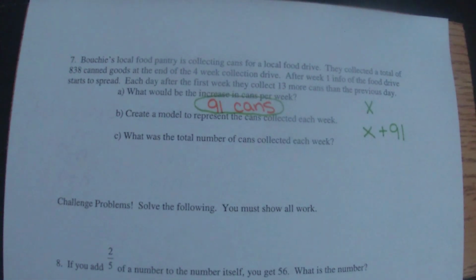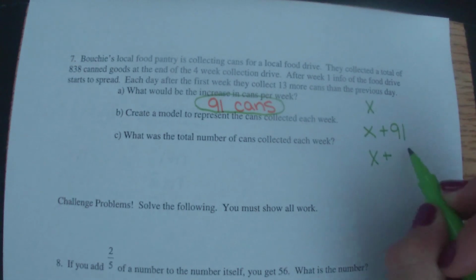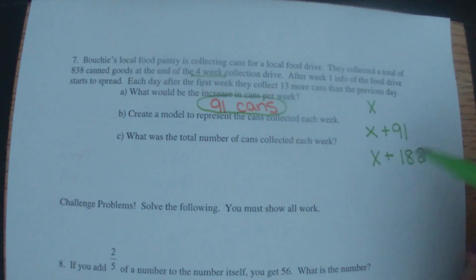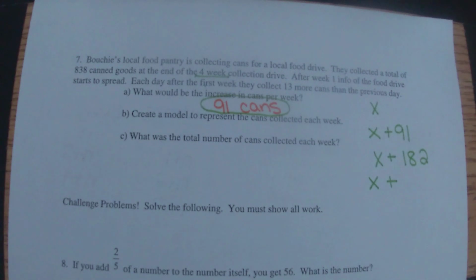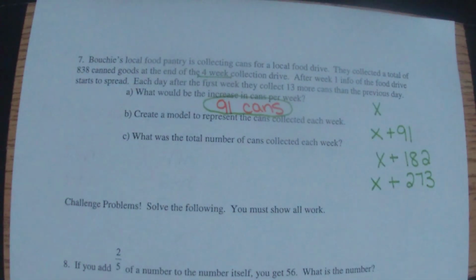The next week they collected an additional 91 more, so another 91 being added on. 91 plus 91 is going to give us 182. We have 4 weeks. We have week 1, week 2, week 3. We need 1 more week. So again, they collected an additional 91 cans, so that'd be 273.